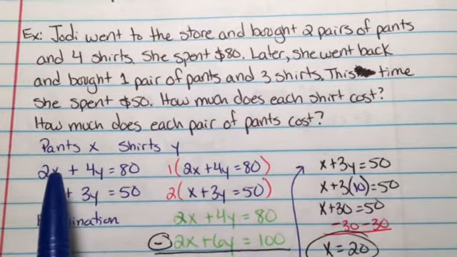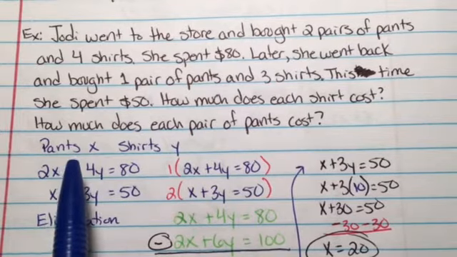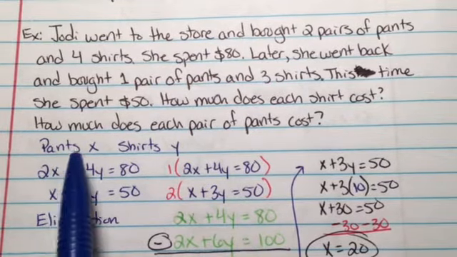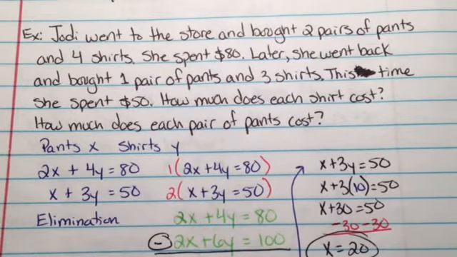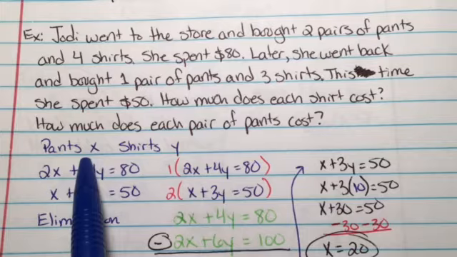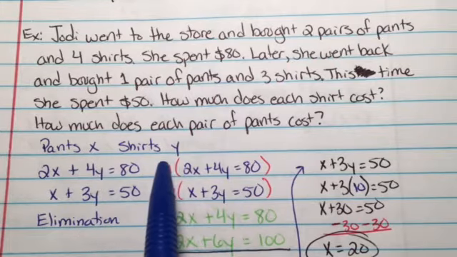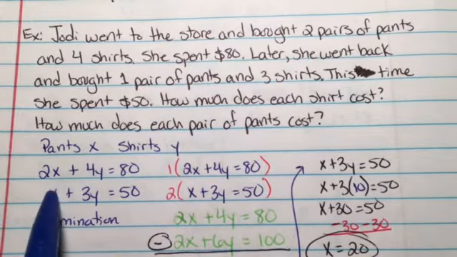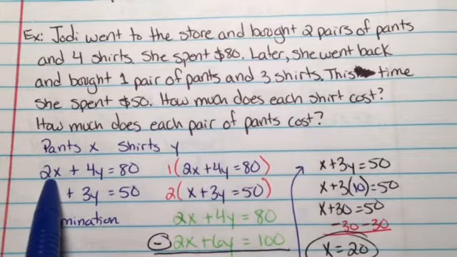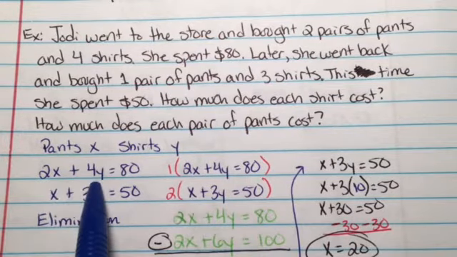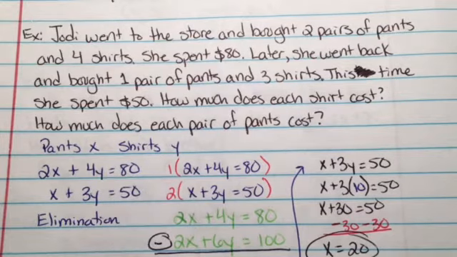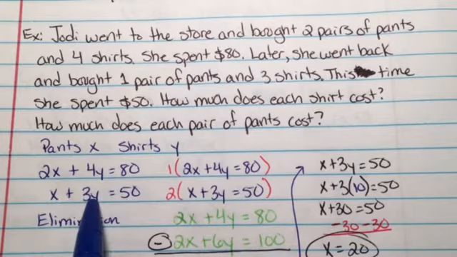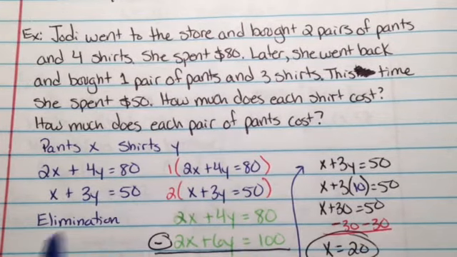So I'm going to go ahead and assign a variable to each one of them. How much do the pants cost? How much do the shirts cost? That's the number that we don't know. That's our variables. So for pants, I put x, and for shirts, I assign it to y. Now, in the first situation, she buys 2 pairs of pants and 4 shirts, and she spends $80. Second scenario, she goes back and she buys 1 pair of pants and 3 shirts, and she spends $50.